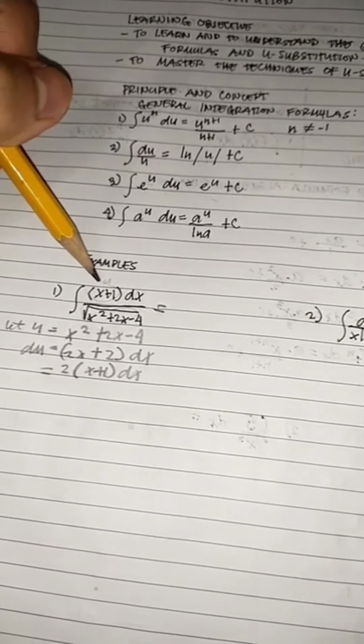So it is equal to 1/2 the integral of u raised to negative 1/2 du.